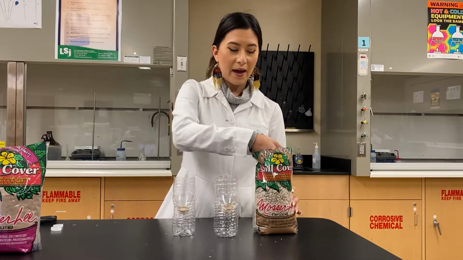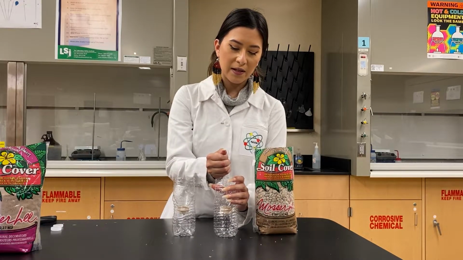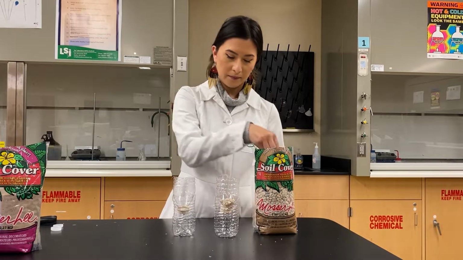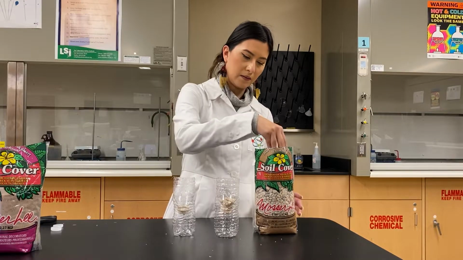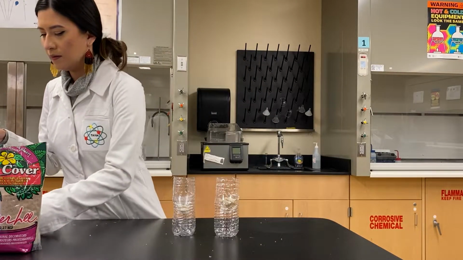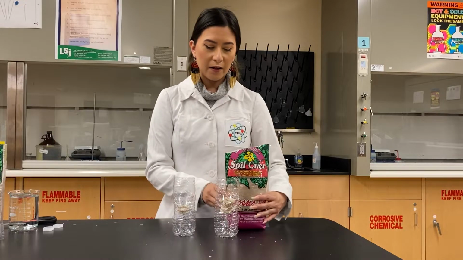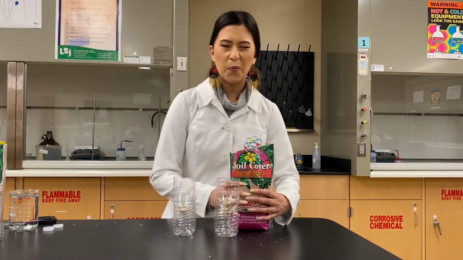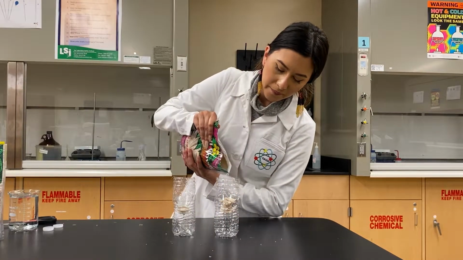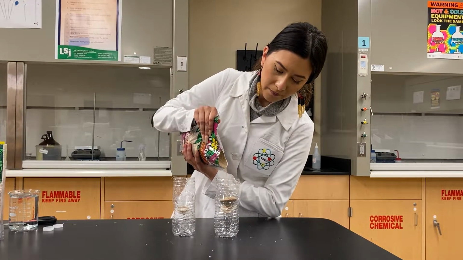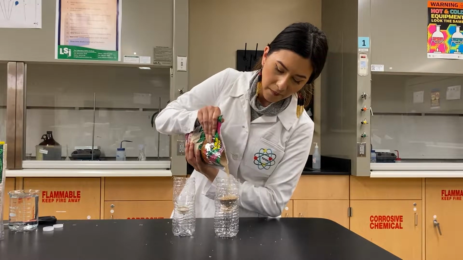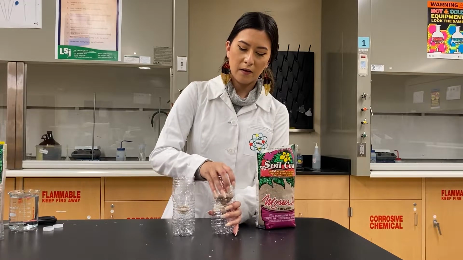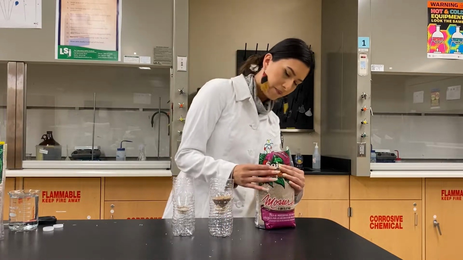So to one of them, I'm going to add some gravel pieces. That looks good. And then I'm going to add a little bit of sand. I'll just pour it. You want to just kind of cover the gravel so that it's a full layer.